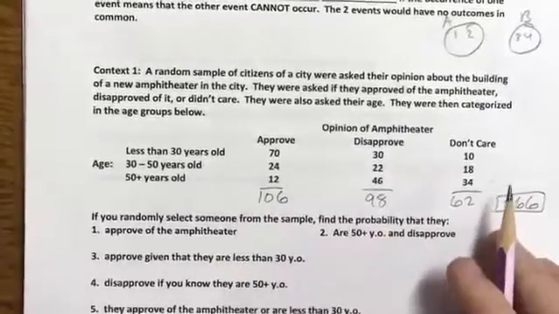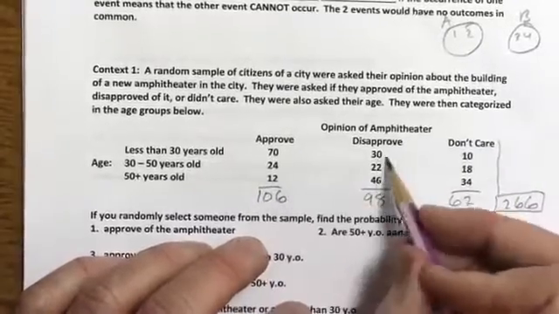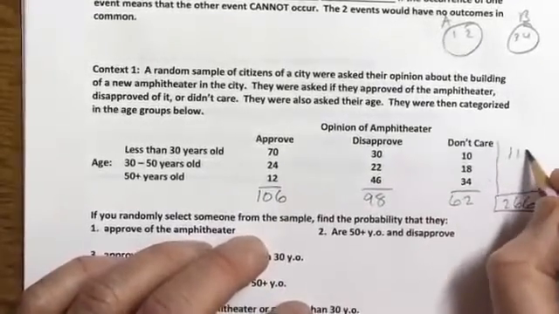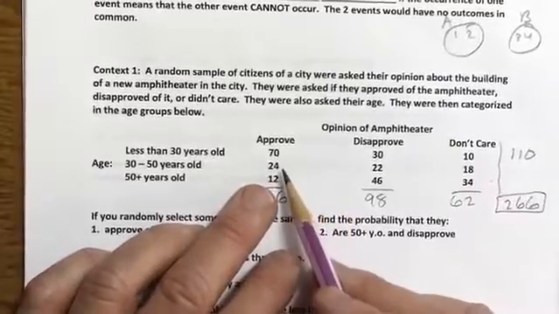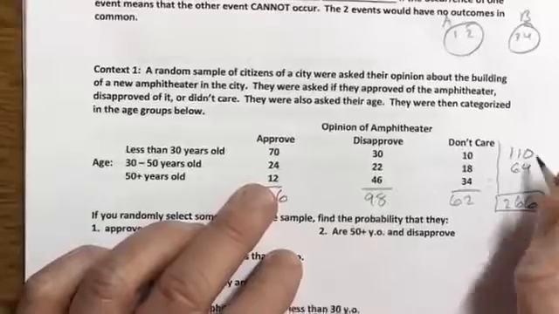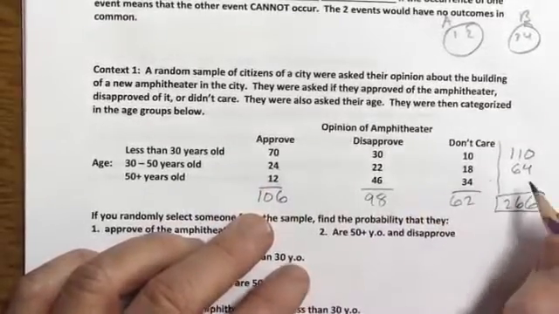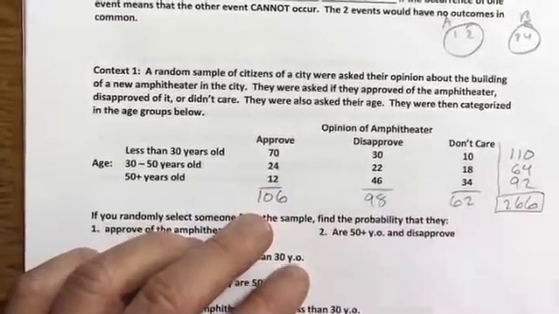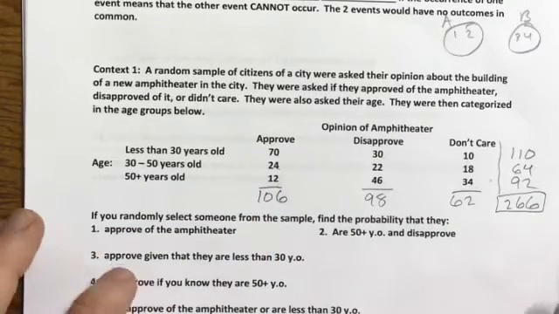Then we'll add up the rows. And so this would be the row marginal distribution. And so we'll say 70 plus 30 plus 10, and that's 110. That's the total that are less than 30 years old. And then between 30 and 50, we say 24 plus 22 plus 18. That is 64 people. And then above 50 years old is 12 plus 46 plus 34, and that's 92. And when you add those up, that adds up to 266 as well. So now we're ready to answer some probability questions.